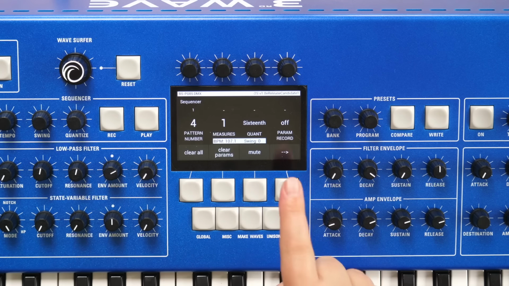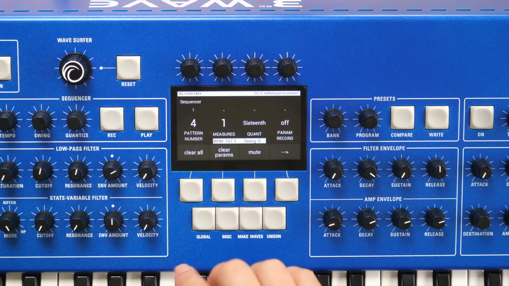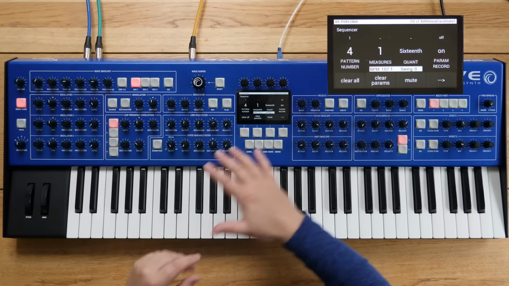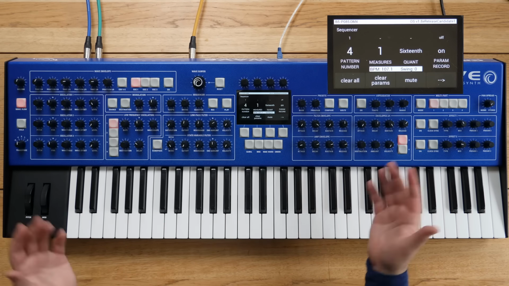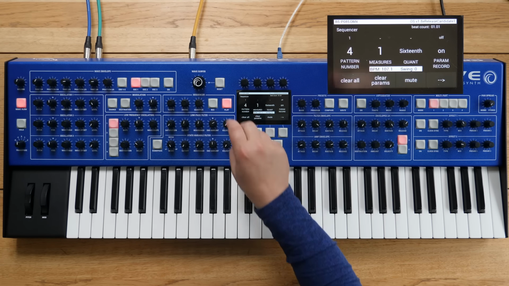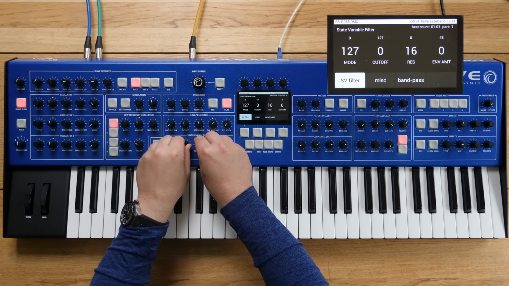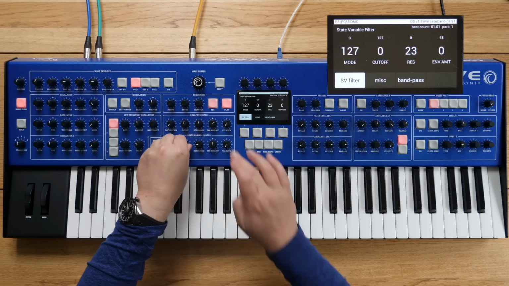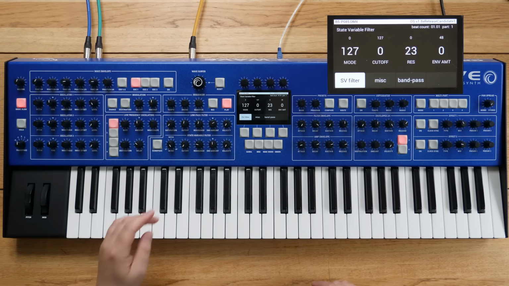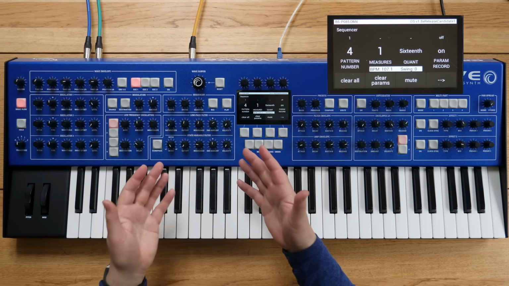But I haven't mentioned that we do have parameter records, so we've basically got parameter locks on this. You can't go in and edit them per step, but you can tweak and it will record. So if I turn that on, I don't know what the limit is on this. I don't know if there is a limit or you can just do what you like. Let's put that on. Let's press play. Do something like this maybe. So really quite flexible. Cool little sequencer.